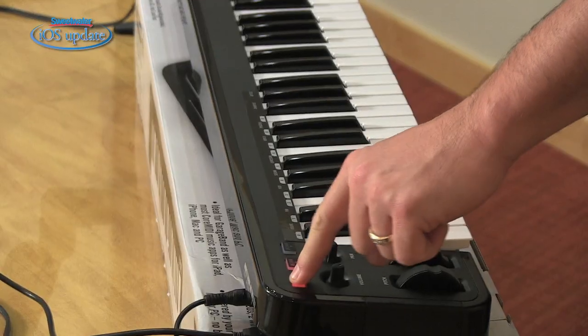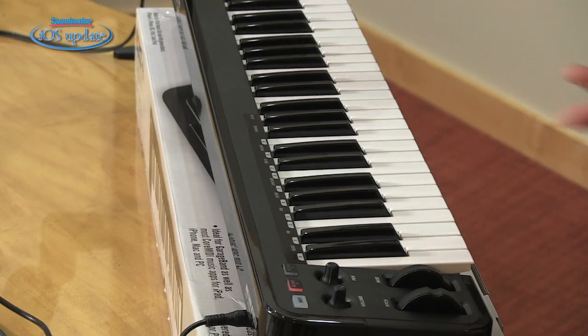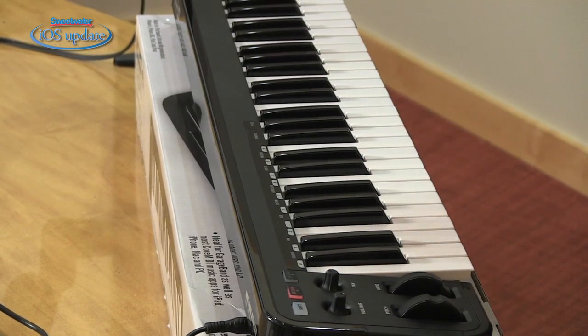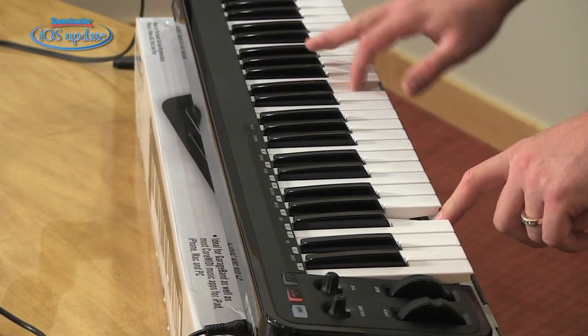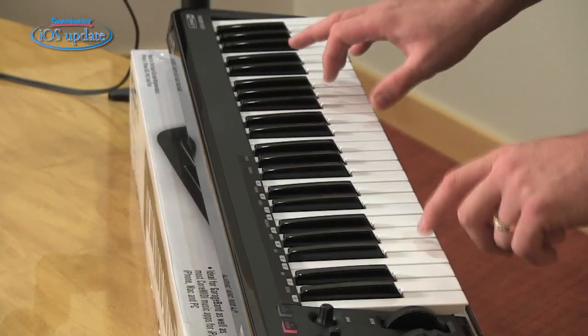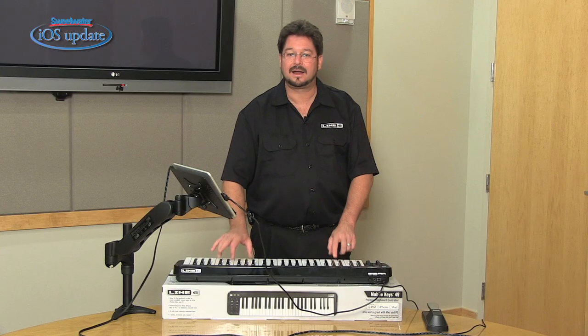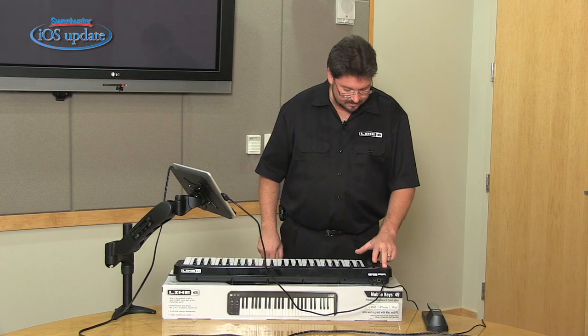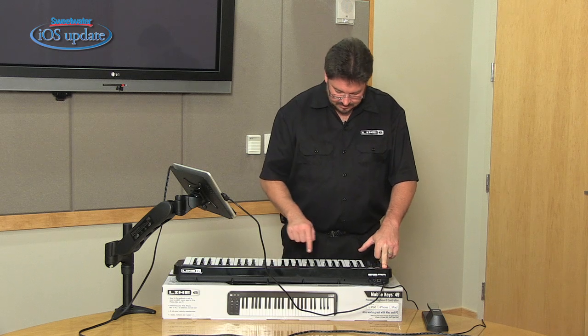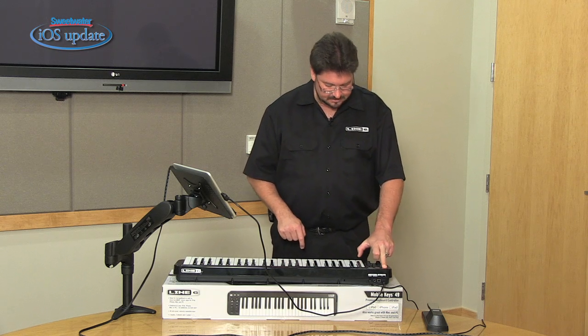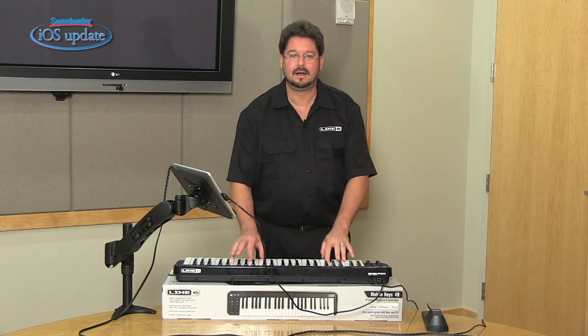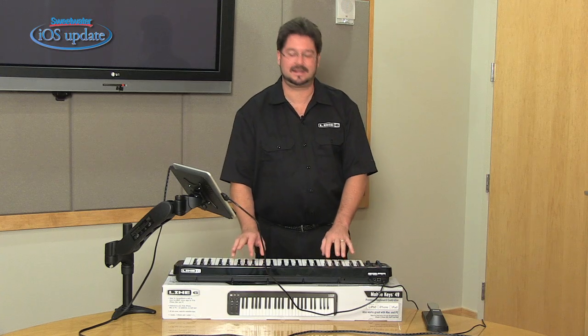You just hold shift, touch key feel, and then pick a number from 0 through 9. If I do 9, now every time I play, it's going to be very hard. Like no matter how soft I hit, it's very loud. If I do shift and key feel and 0, now I really have to hit the key.